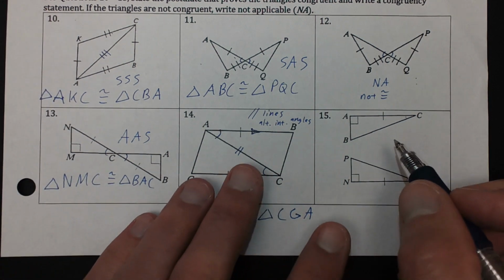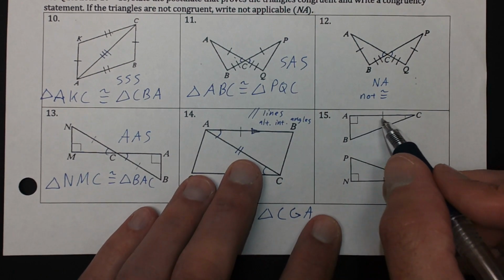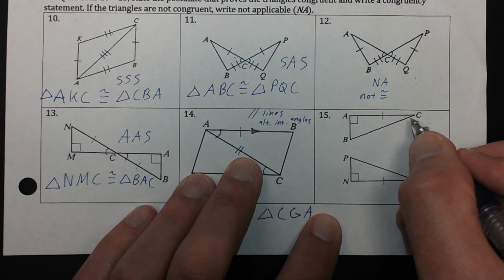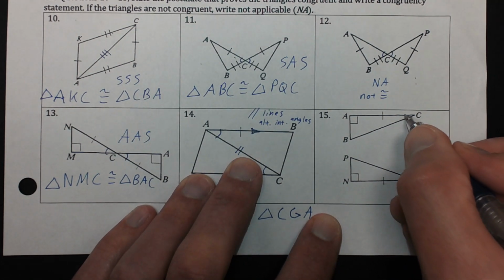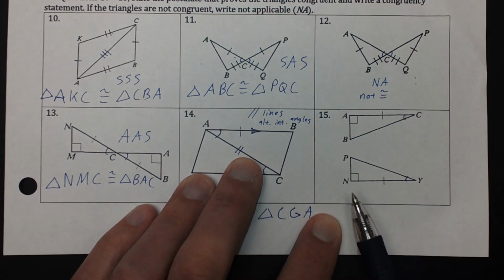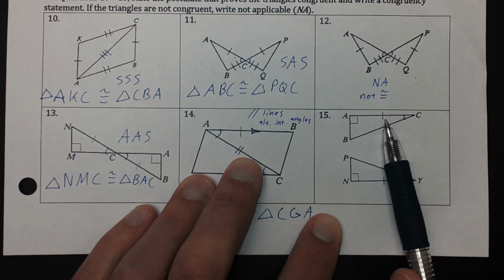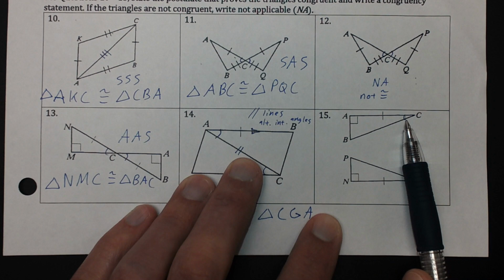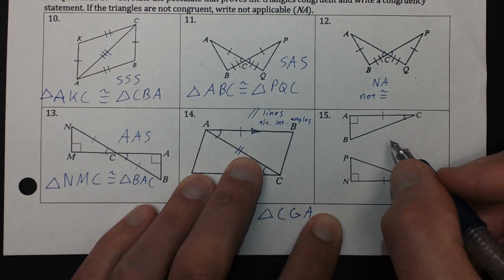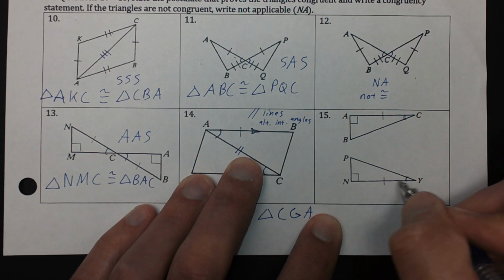What do we have here? We have angle. It might be a little hard to see, but you have a single arc here and a single arc there. So we actually have a right angle, a single slash, and a single arc. Right angle, single slash, single arc. So that is angle, side, angle.